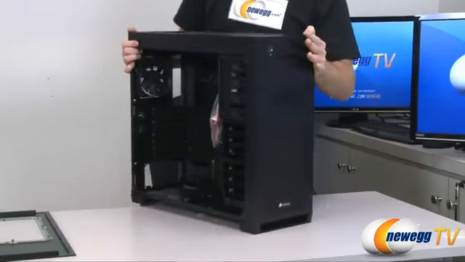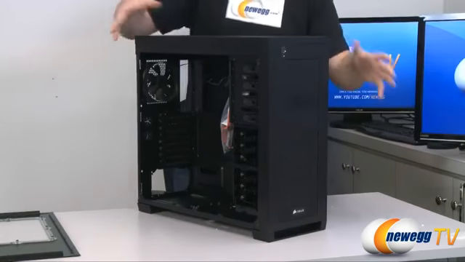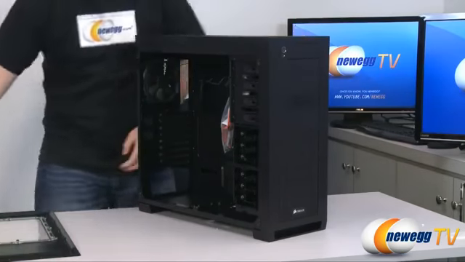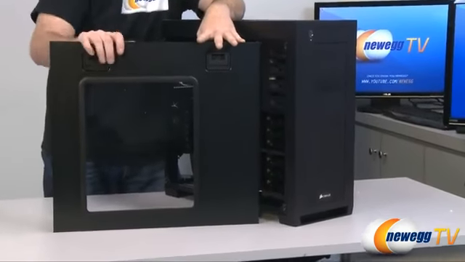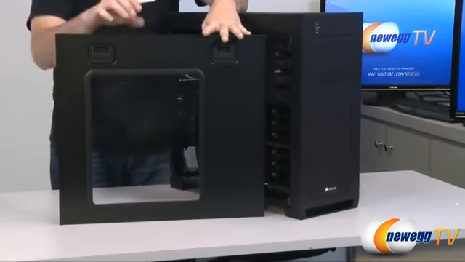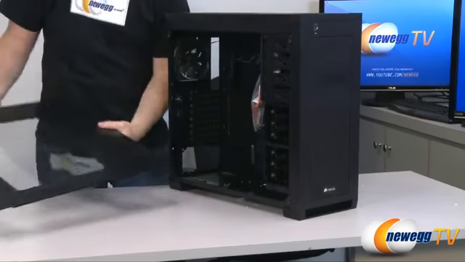Apart from that, you will want to pay attention to what your case looks like. It is a bit of a statement for a lot of folks. If you're putting some really high-end components, you might want to consider a case with a clear acrylic side panel like there so people can look in and see all of your hard work that you've done in assembling your computer.